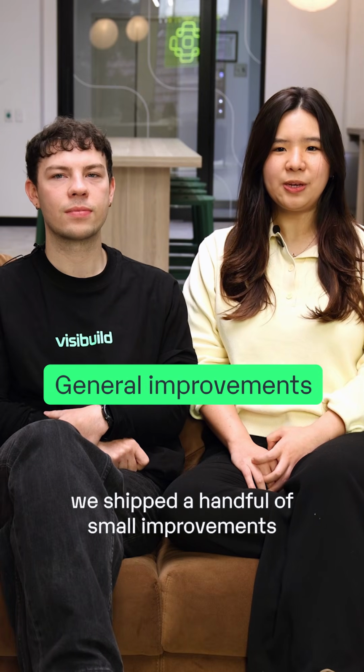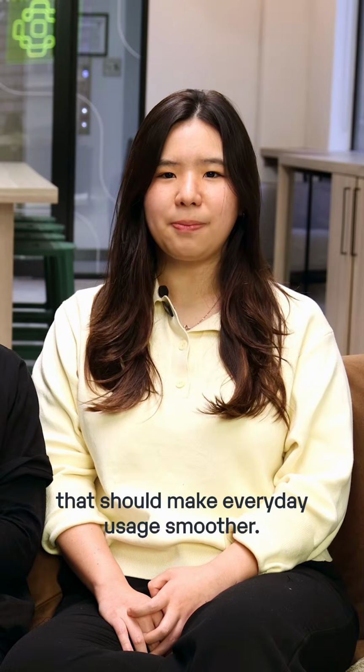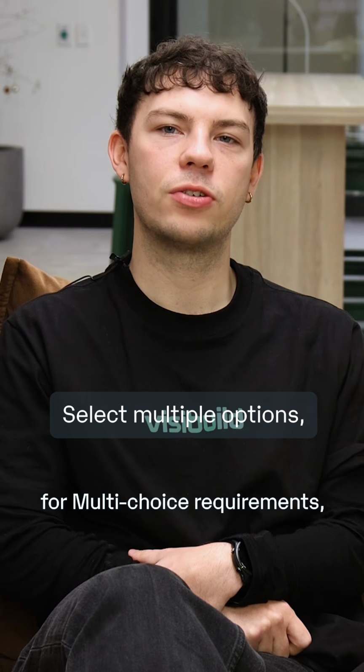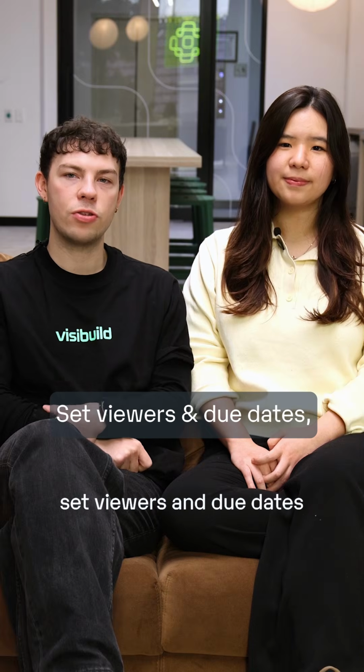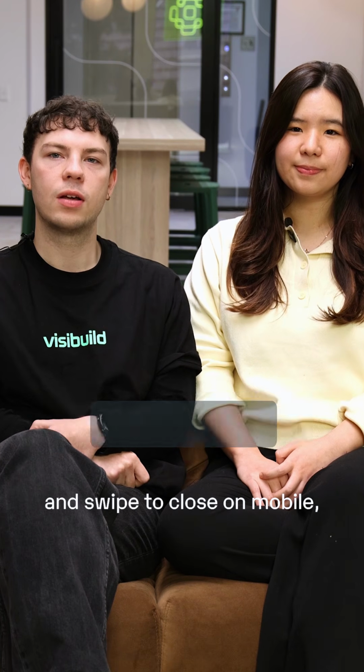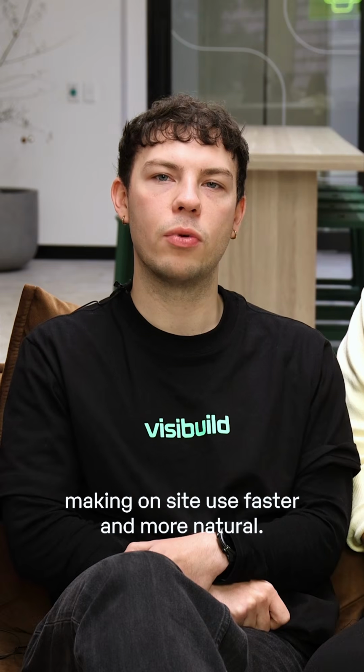Alongside the bigger features, we shipped a handful of small improvements that should make everyday usage smoother. You can now select multiple options for multi-choice requirements, set viewers and due dates for each individual defect round, and swipe to close visis on mobile, making on-site use faster and more natural.